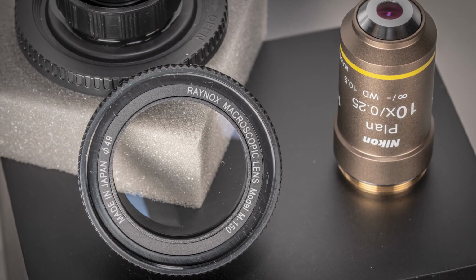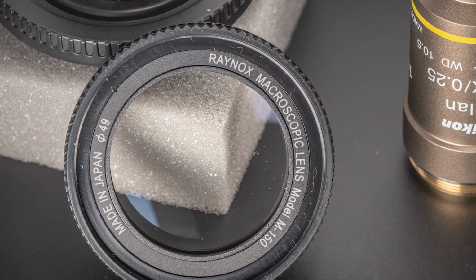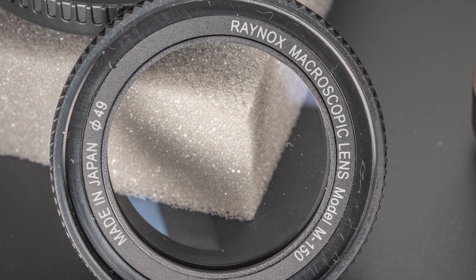In order to get the full rated magnification of an infinity corrected microscope objective, you need to use a tube lens, like the Raynox, of a fairly specific focal length. And most of the modern infinity corrected scopes use a focal length for the tube lens of 200 millimeters. There's one important point that's going to come up again soon, and that is you don't always have to use the rated focal length for your tube lens.